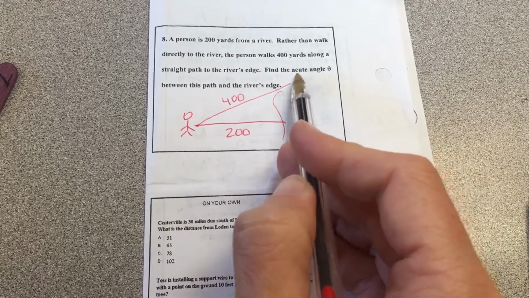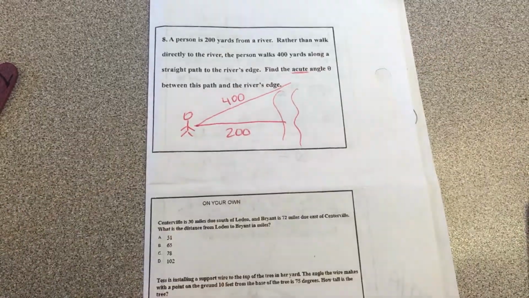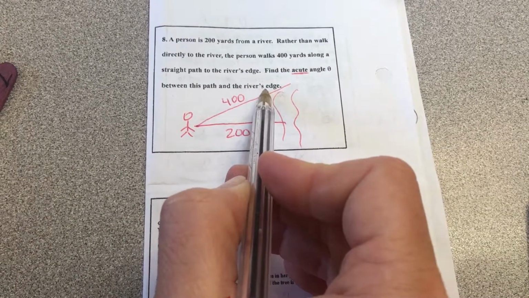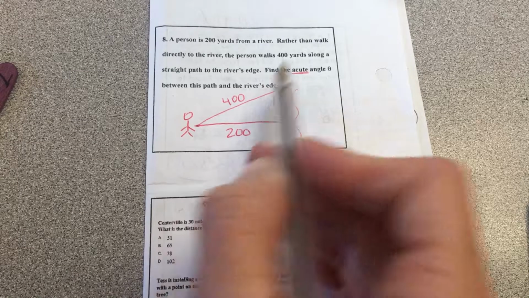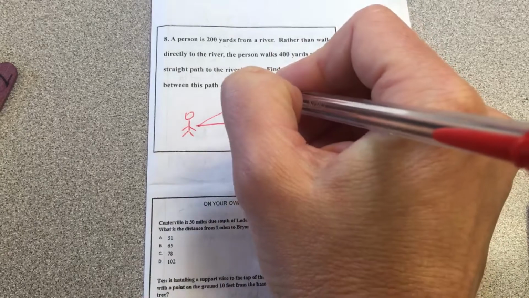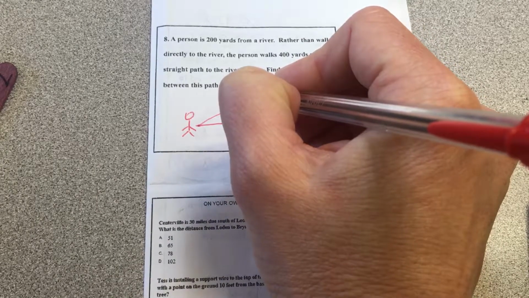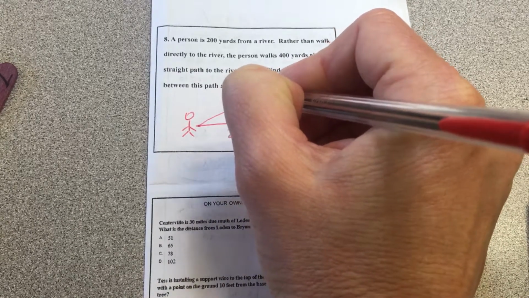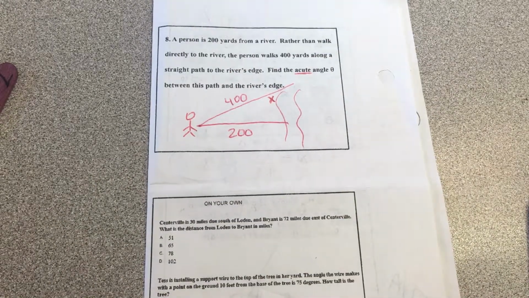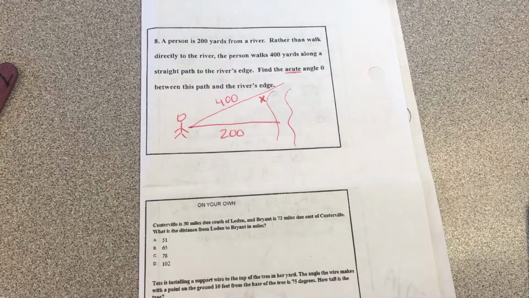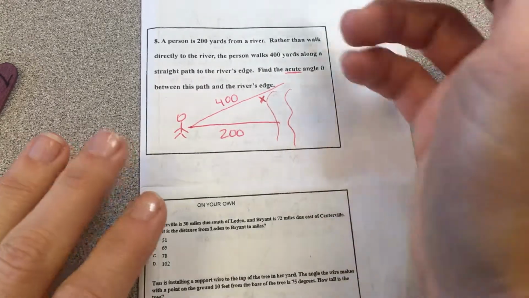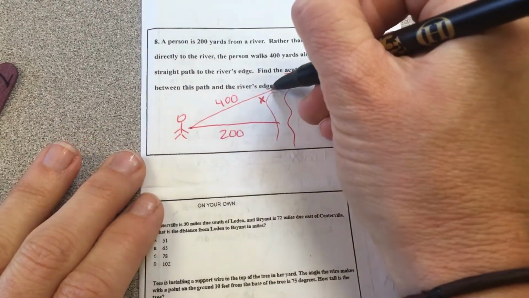Find the angle. What does acute mean? Less than 90. Good. Between this path and the river's edge. Okay. So if I put X right there, is that at the river's edge? No. So the X goes there. Okay, so actually this is the hardest problem we're going to do today. No, it's not.